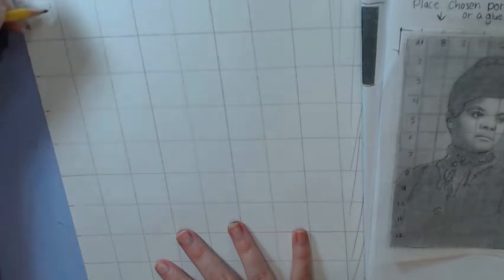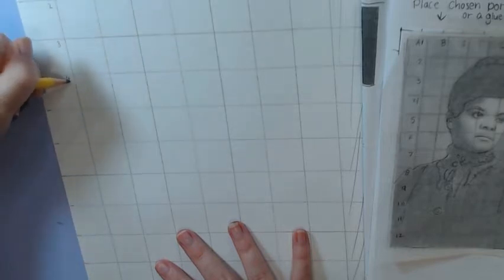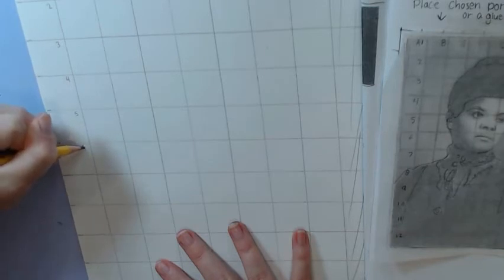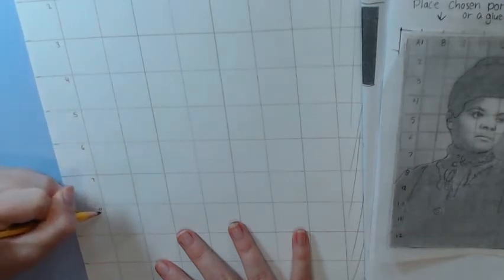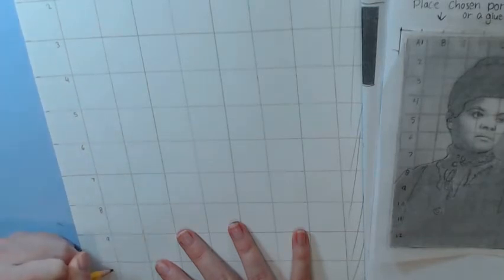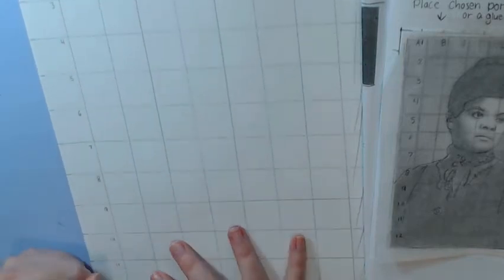Starting at the very top: 1, 2, 3, 4, 5, 6, 7, 8, 9, 10, 11, 12.